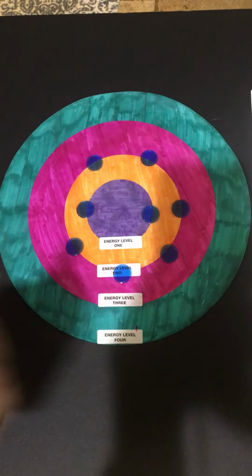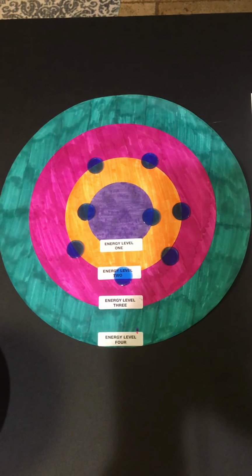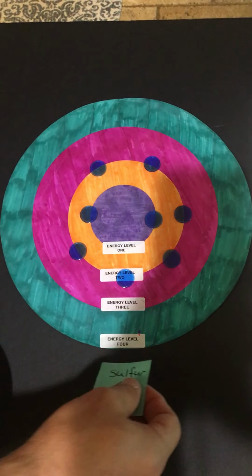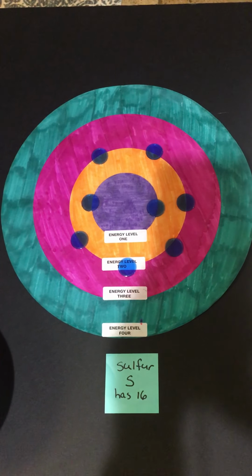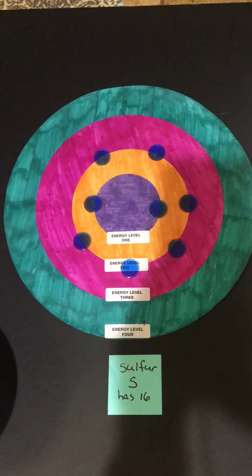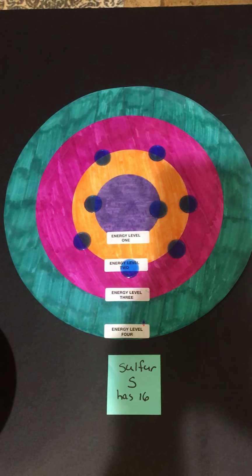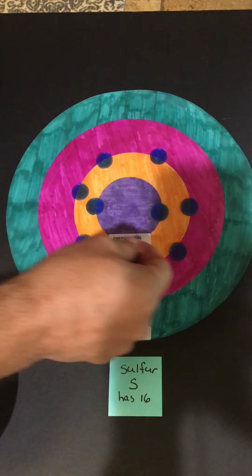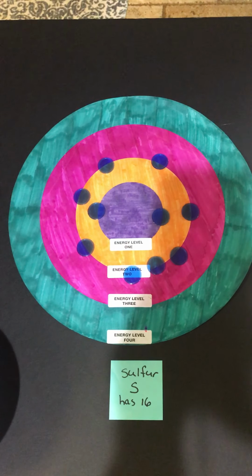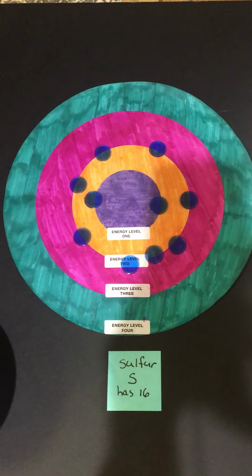Now I'm going to take a look. I'm not going to clear my board because I'm just going to get bigger. I'm going to take a look at sulfur. Now sulfur, it's still going to be filled with 2 electrons in the first shell. Right now we have 6 electrons in that second shell, so we need to fill it. Total of 8 in the second shell. 2 plus 8 is 10.